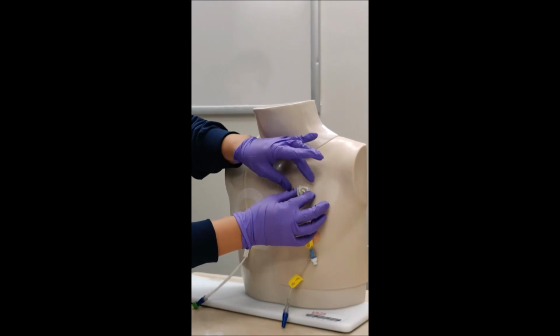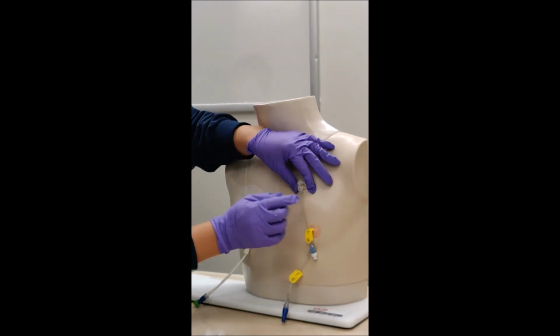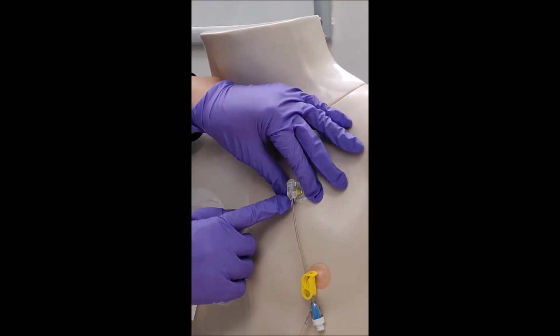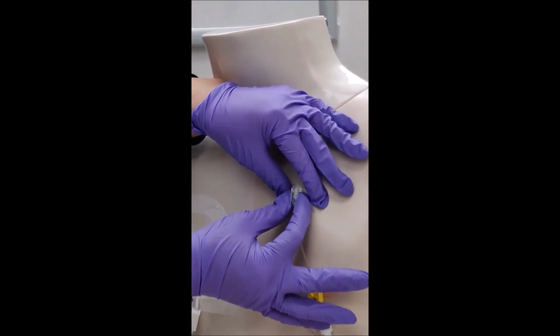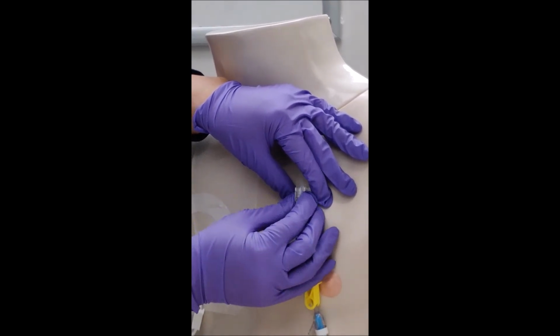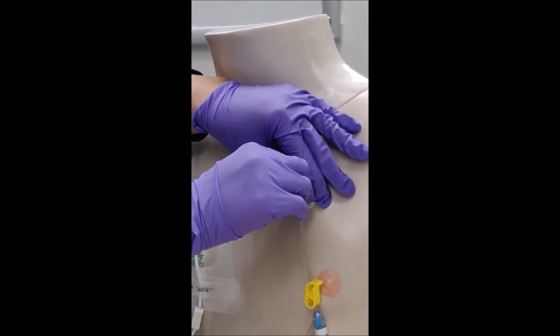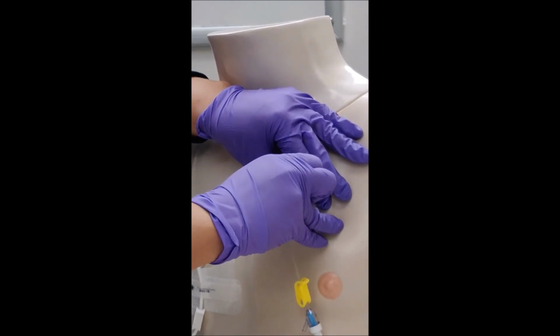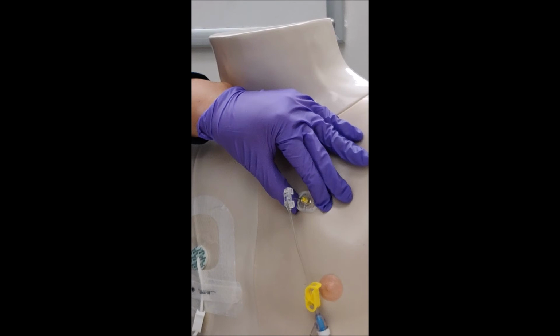So to deaccess, I'm going to use my non-dominant hand. I'm going to use my finger and my thumb to hold the bottom. And then this part over here, I'm actually going to pull up, and it's going to lock. Okay, here we go. 1, 2, and 3. Up, we pull.